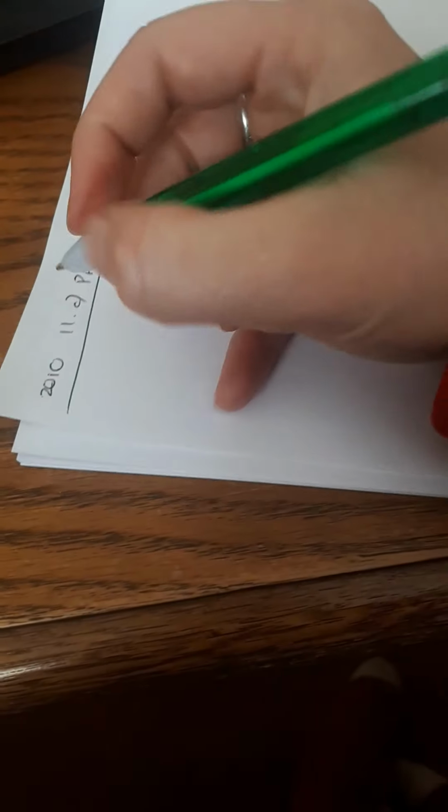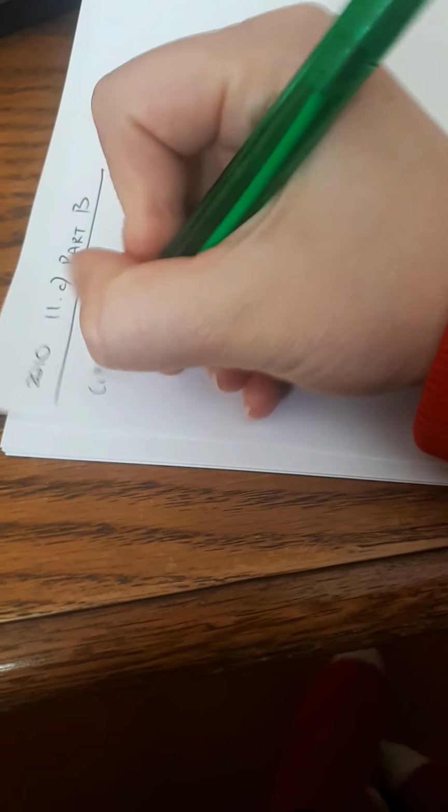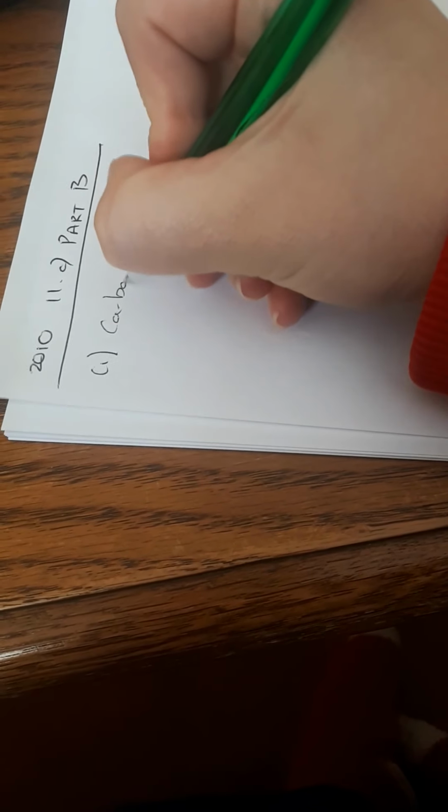Okay, so question 2010, and this is 11C, and this time it came up as part B. Oxygen is produced on an industrial scale by the liquefaction and fractional distillation of air. What substances are removed in the purification of the air feedstock before it is liquefied? So, part I here, substances that are removed. First substance, carbon dioxide, also water vapor.